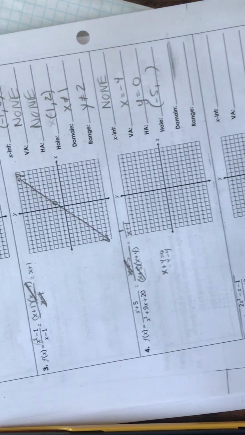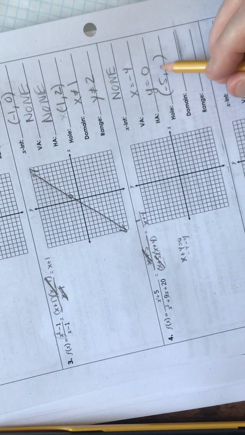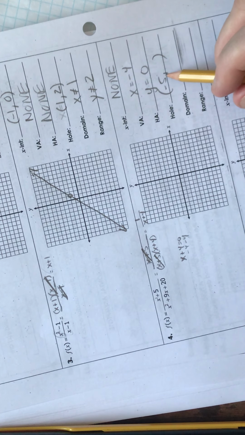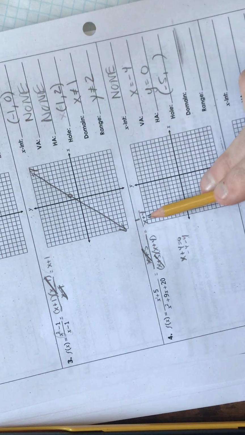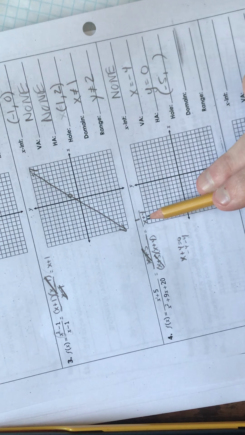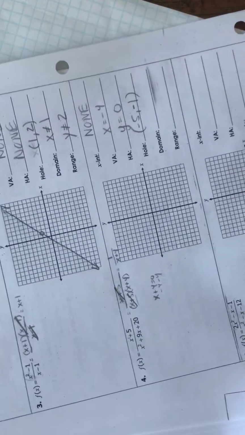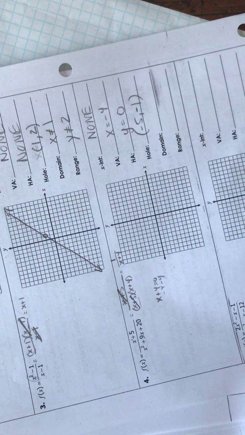So now let's go ahead and determine what our hole's y value is going to be. All we have to do is plug in negative 5 into our function. So if I do that, I'm going to get 1 over negative 5 plus 4. That's 1 over negative 1, which is negative 1. So that's where our hole is specifically.